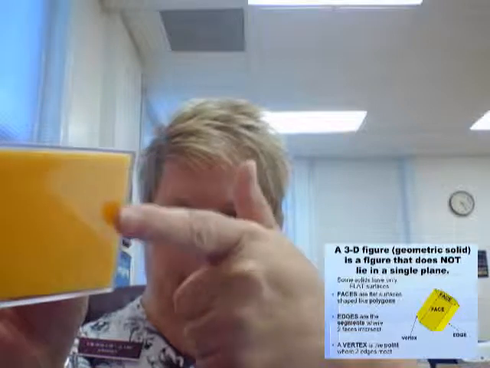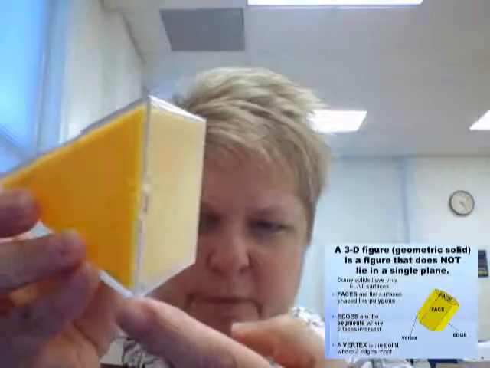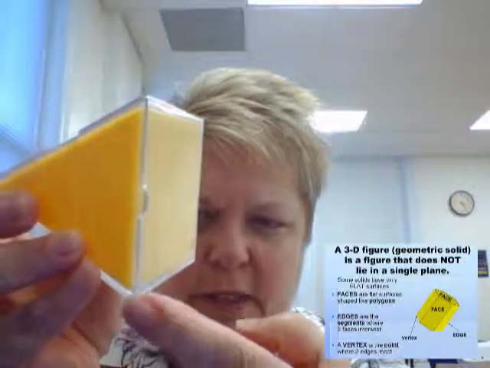For our purposes, all of these faces, okay, when they meet, that's called an edge. So here's an edge, here's an edge, here's an edge, okay? And another vocabulary word is vertex. Of course, that's the point where they meet. So the plural is vertices. This has several vertices on it.